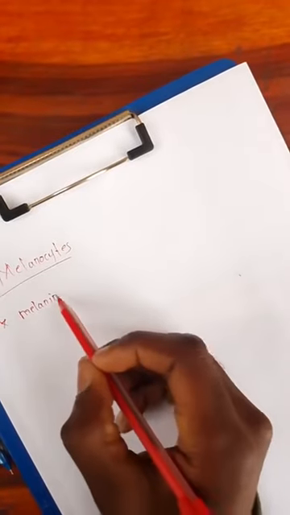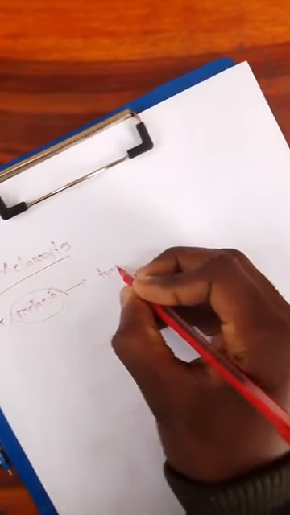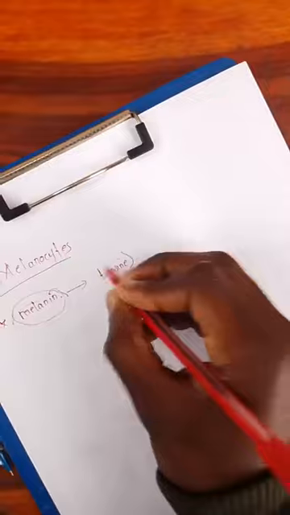So this pigment known as melanin is produced by the melanocyte cells that are found in the basal layer of the epidermis, which is the deepest layer. These melanocytes form this melanin from an amino acid known as tyrosine. So this tyrosine is an amino acid, and it is very essential in the formation of melanin.